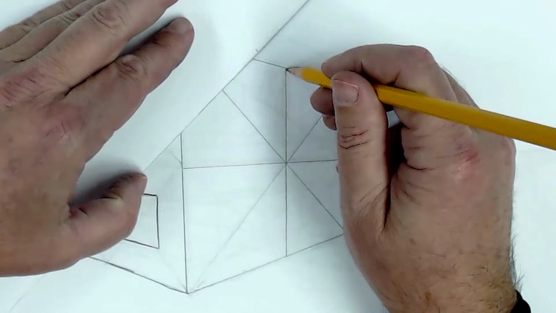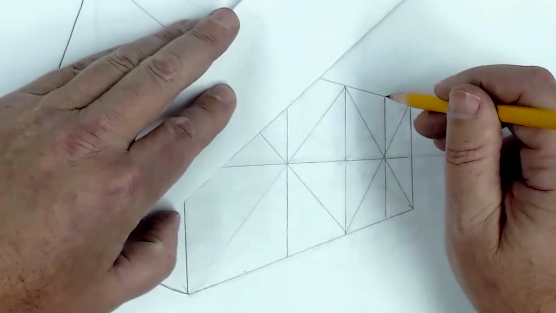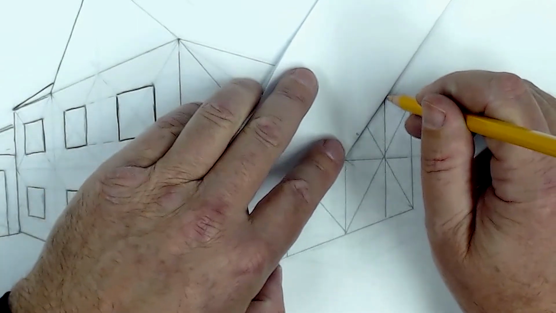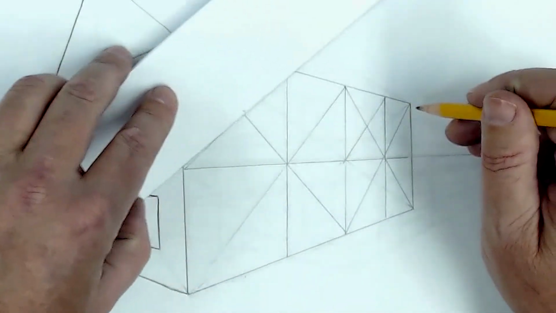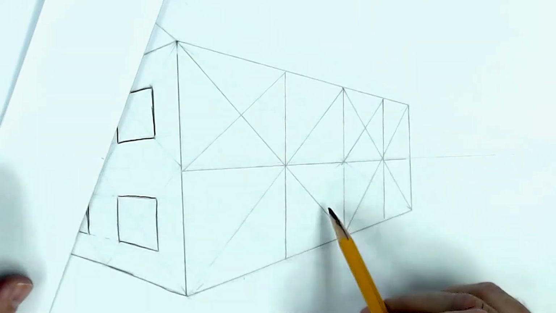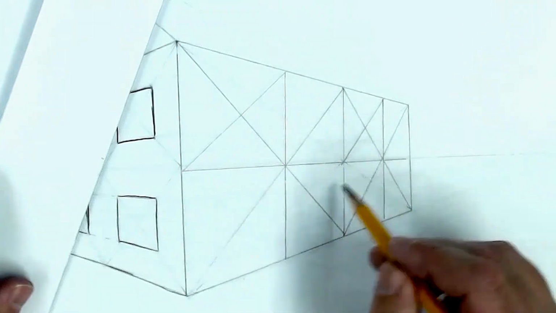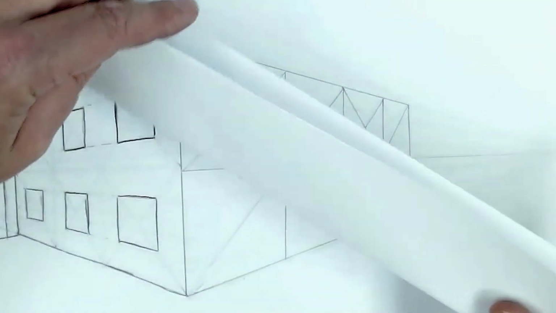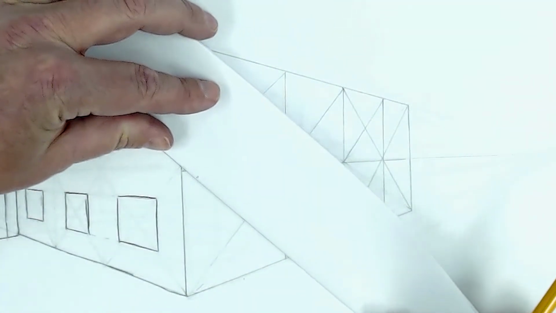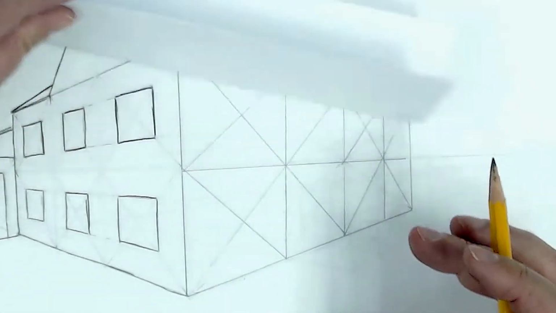All right. So here, just like before, X and X, and where else? We won't see this over here, so I'm not even going to bother with that. It'd be silly to draw guidelines over here since I'm not going to need them. So here's an X right here. Okay.